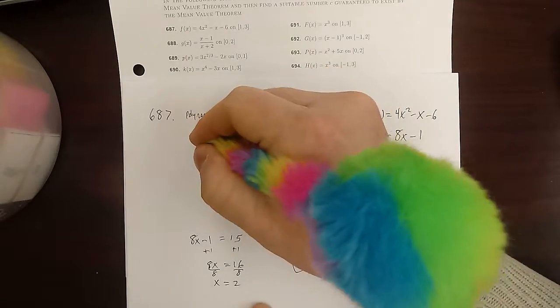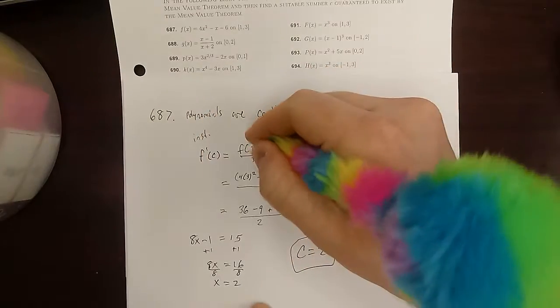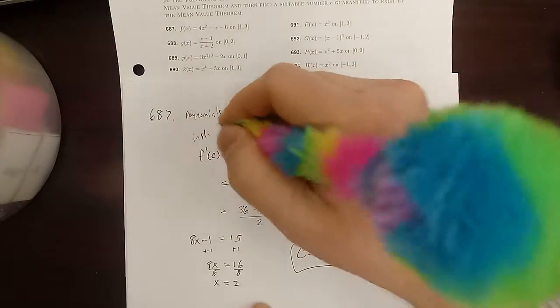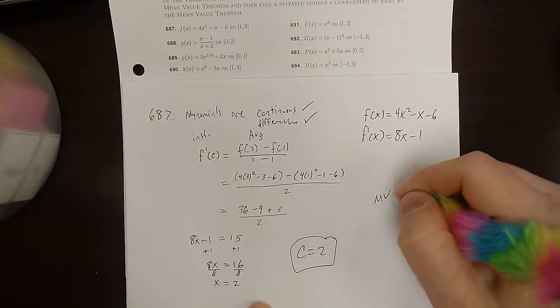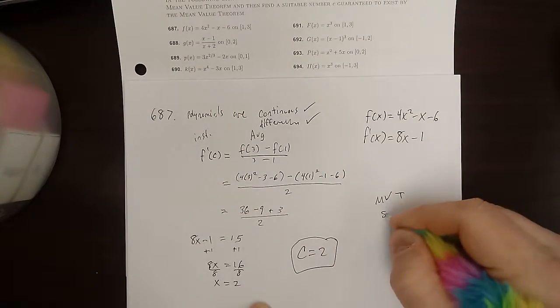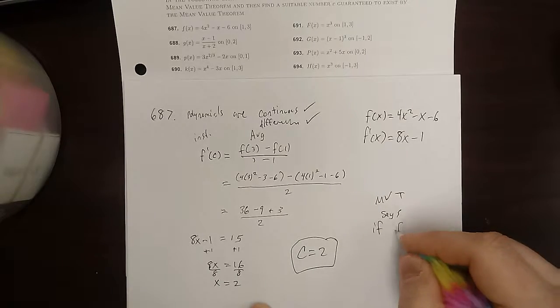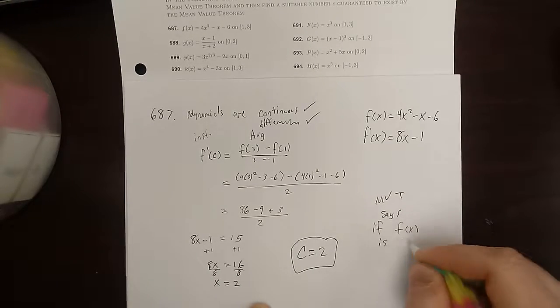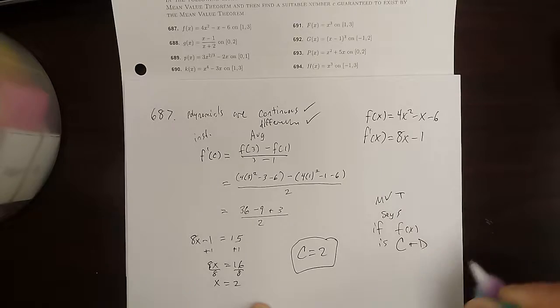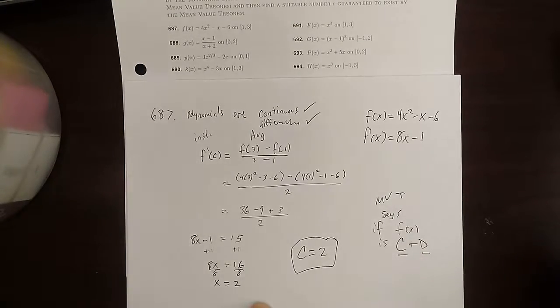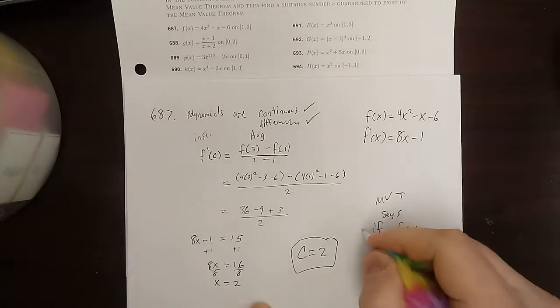So remember, this is our instantaneous, this is our average. And the mean value theorem says if f is continuous and differentiable, we need both of those. So this is our if.